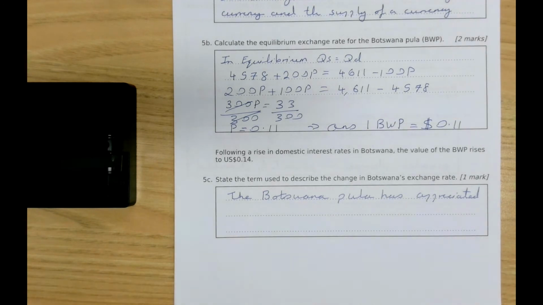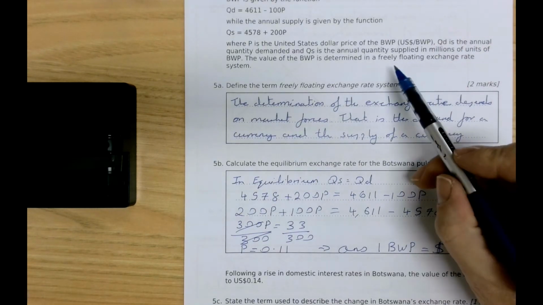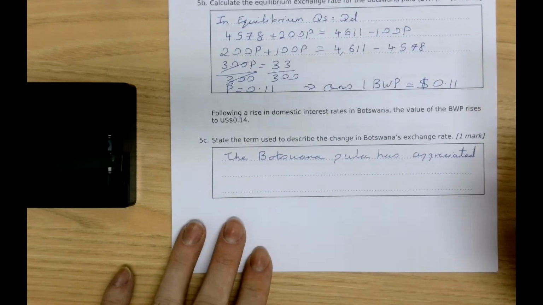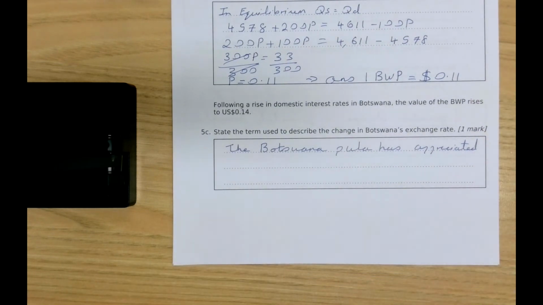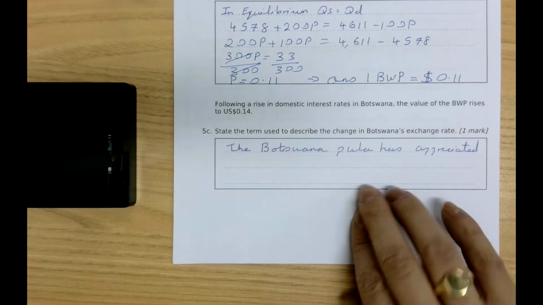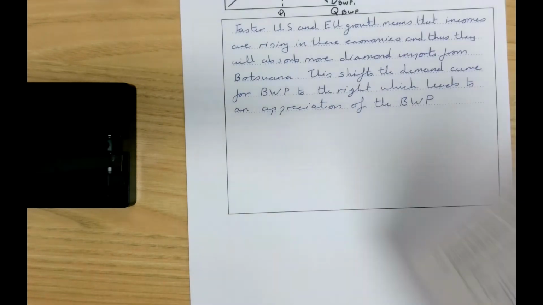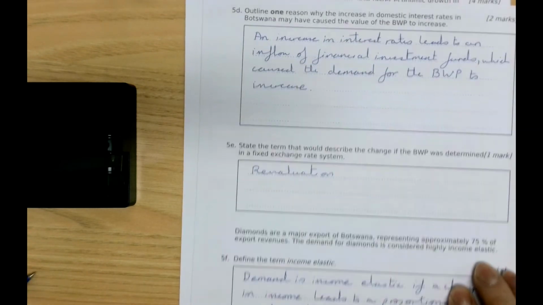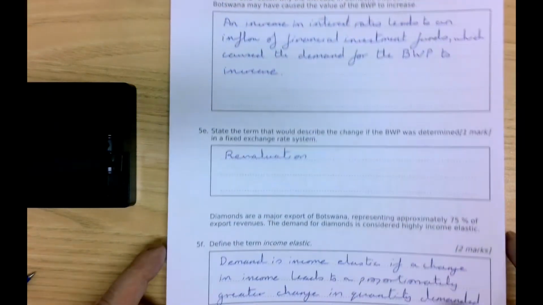Now, following a rise in domestic interest rates in Botswana, the value of the BWP rises to 0.14, 14 cents. State the term used to describe the change in Botswana's exchange rate. It is a free floating exchange rate, as we were told up here, so the answer is that it has appreciated. If it was a managed exchange rate, it would have revalued, but it is not.